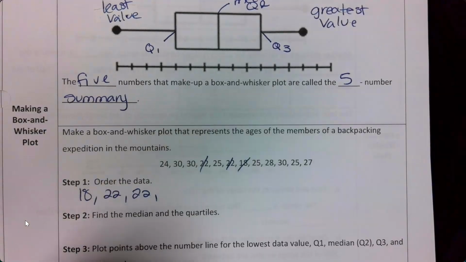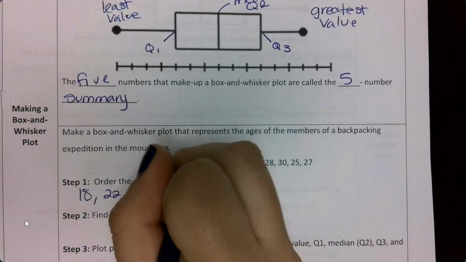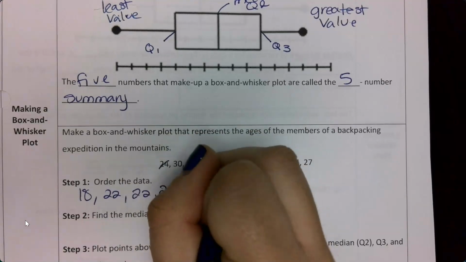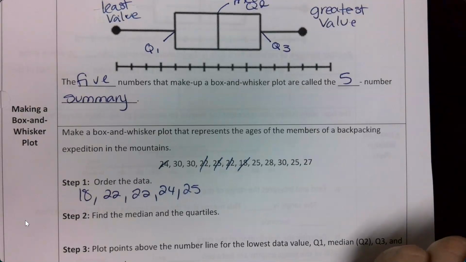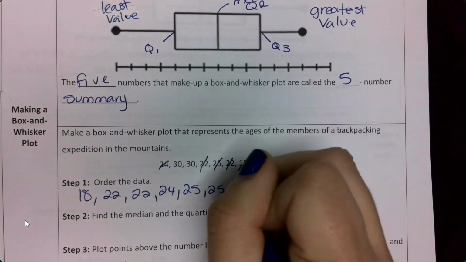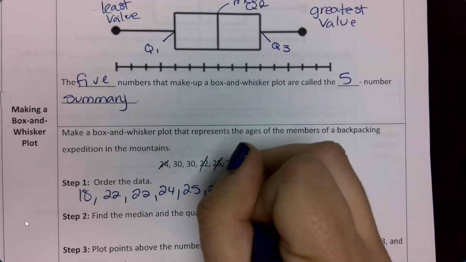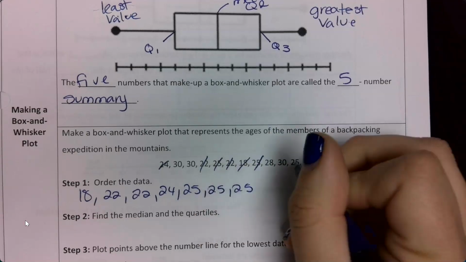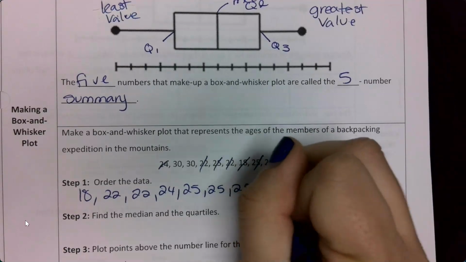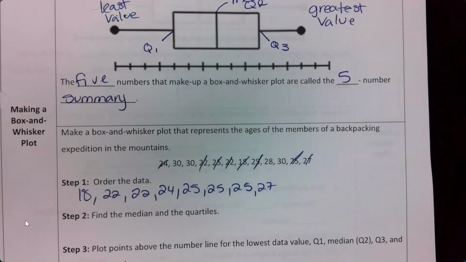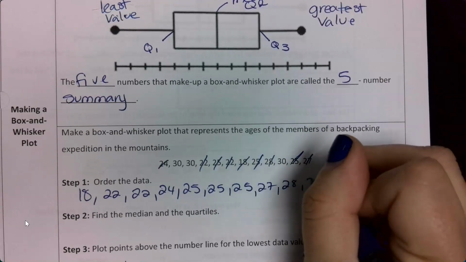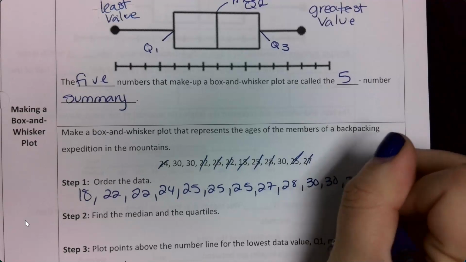And then 24, then next, 25, next, 27, 28, and then I have 3 30s.